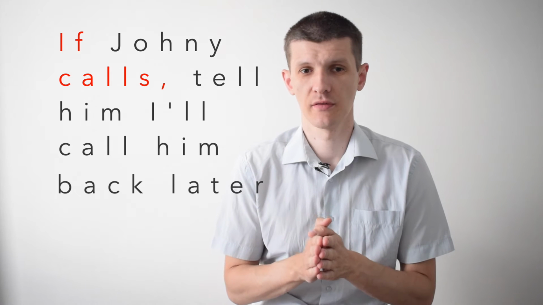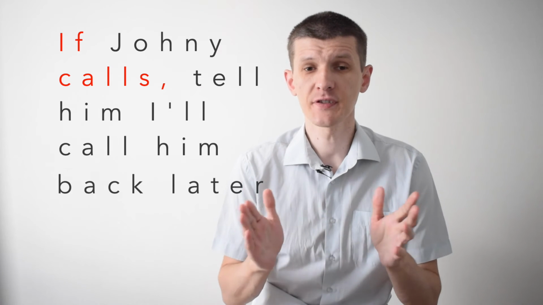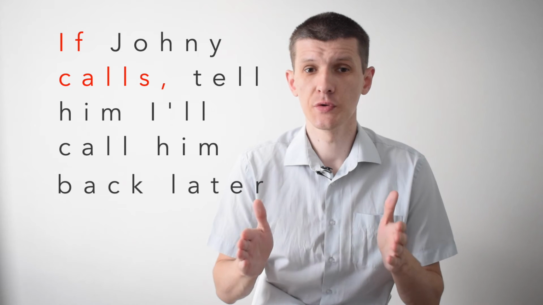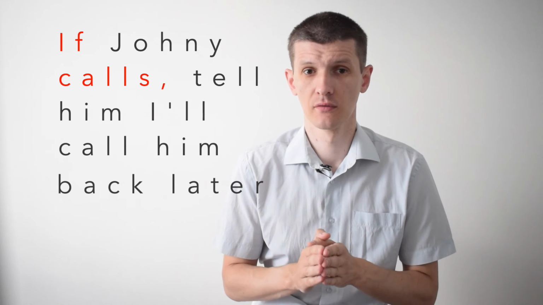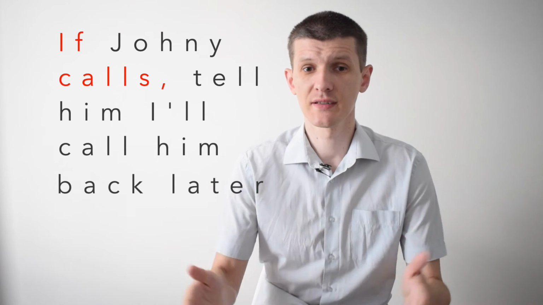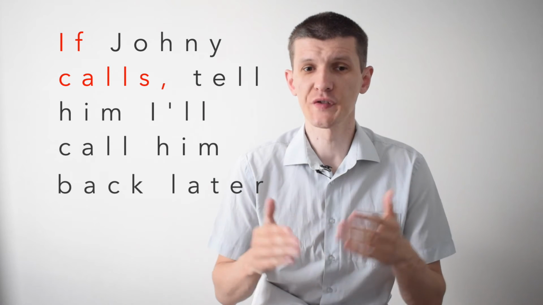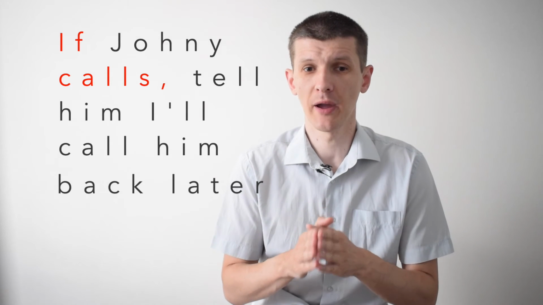Please pay attention to the fact that in the first part of the sentence, right after if, we do not use future simple tense. We use present simple tense. This is very important, although to some of us it may seem that it would be better to use the future simple. This is a very common mistake that speakers of English make.